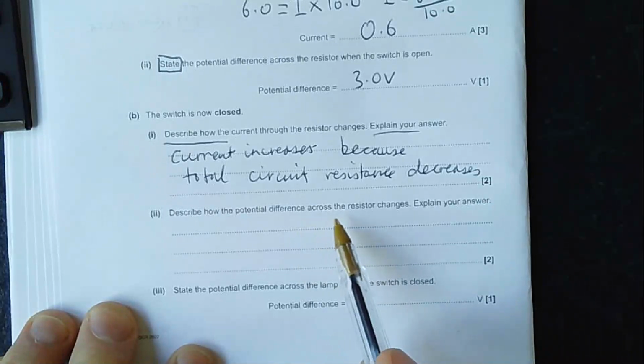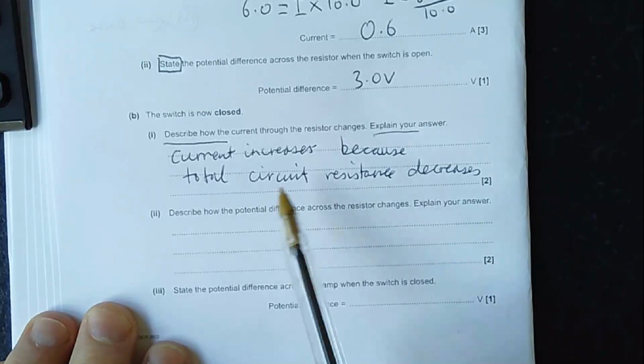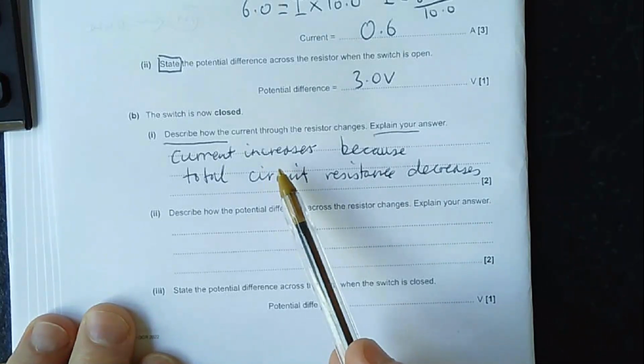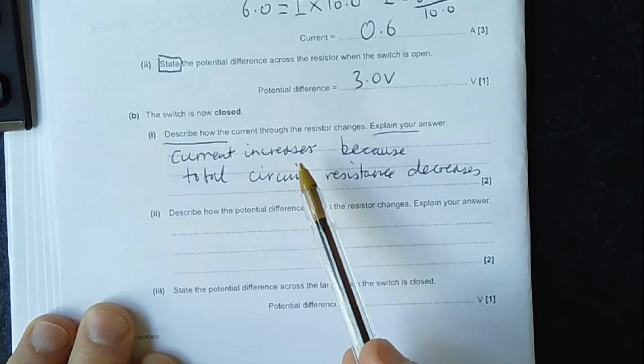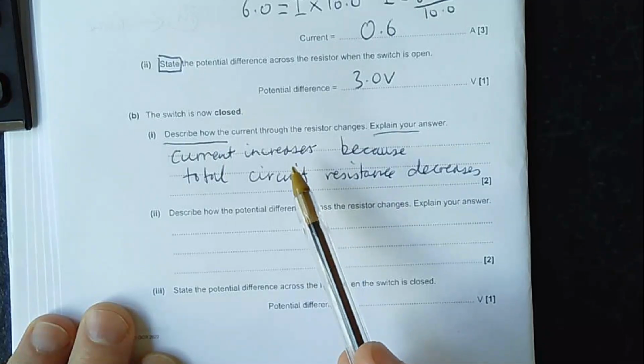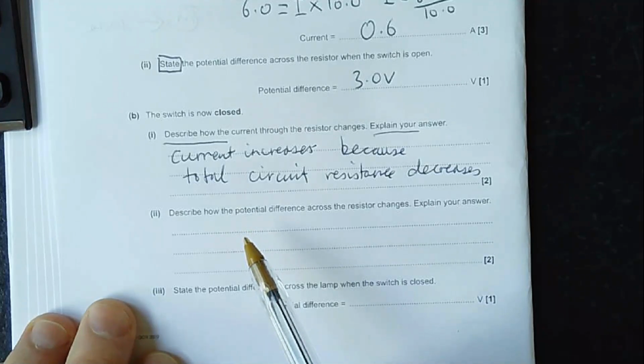Describe how the potential difference across the resistor changes. Explain your answer. We've already determined that the current in the resistor increases because the total resistance of the circuit has gone down, so we can get more current flowing. What happens to the potential difference across the resistor? And again, we need to explain our answer.